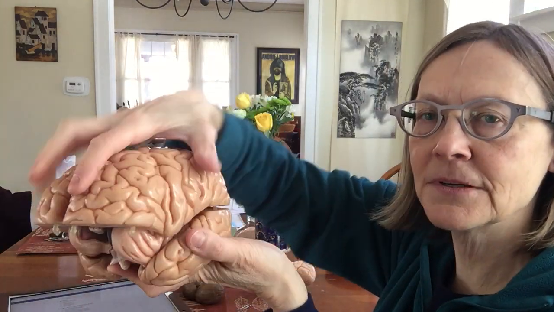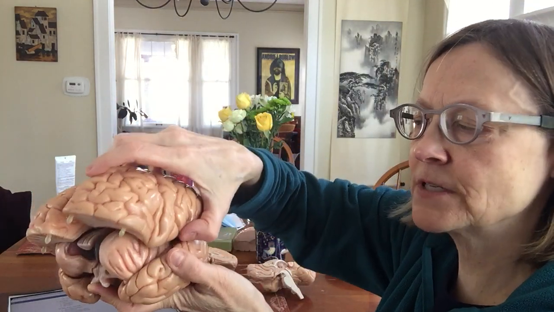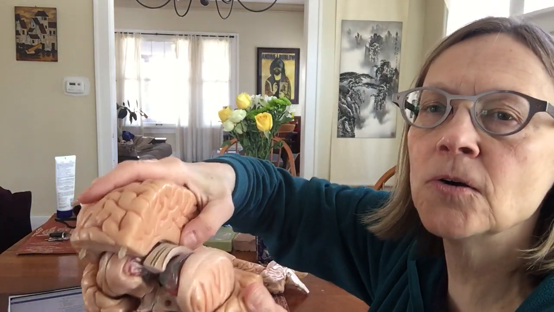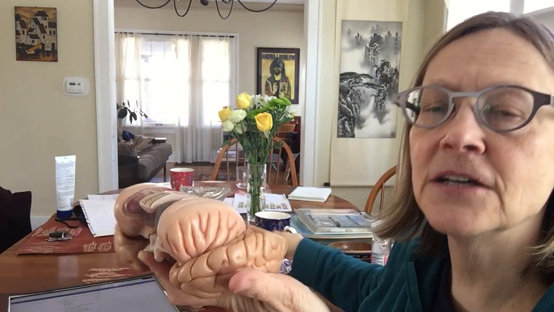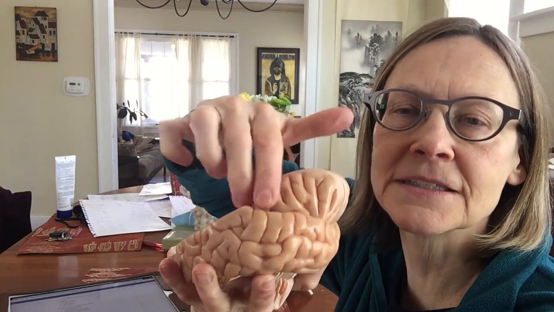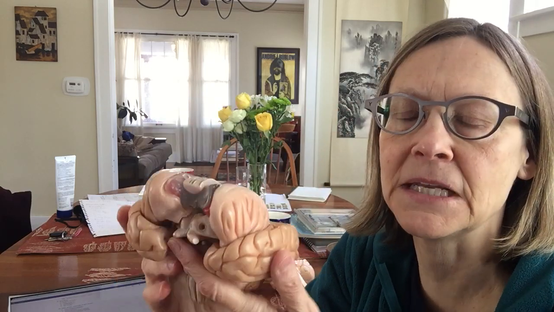So I'm going to take off this top cortex. This is mostly parietal lobe, a little frontal lobe. Notice underneath there's another little island of cortex that you don't see from the outside of the brain, and we're going to talk about that in a minute.